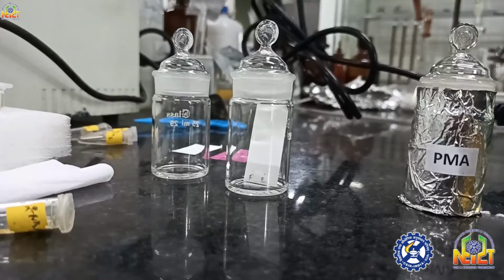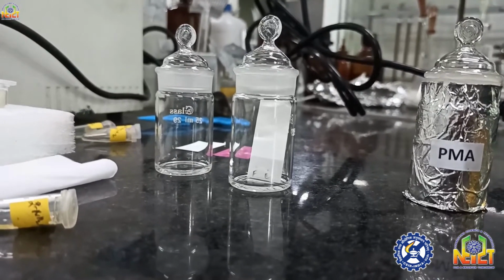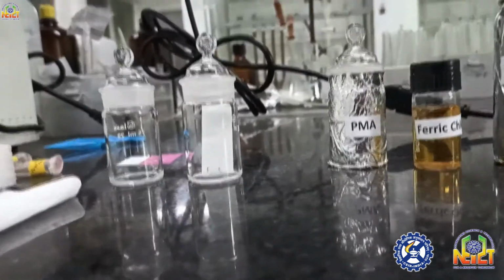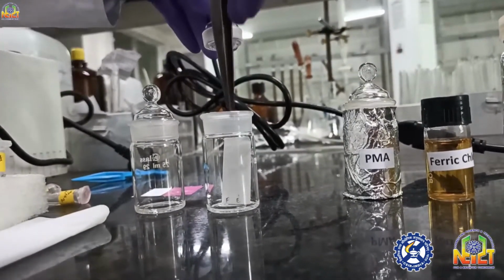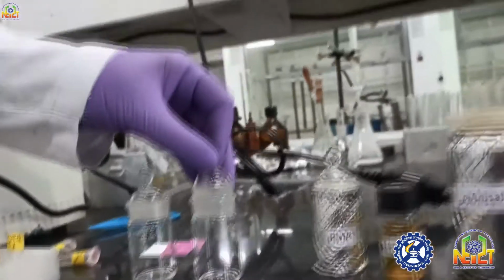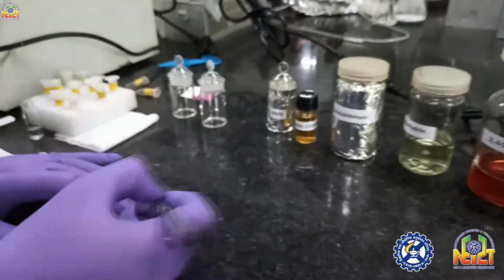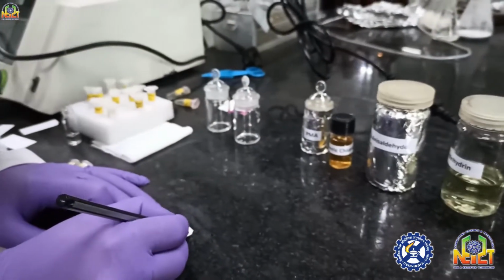One more thing, your spots should not be dipped in the solvent, otherwise they will not move very clearly. They dissolve in the polar solvent which you are running in your TLC chamber.